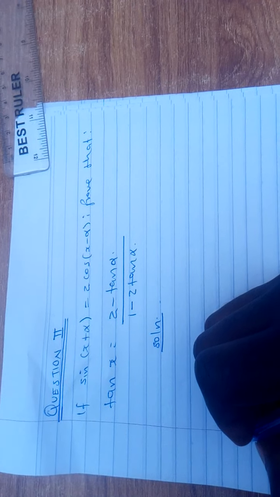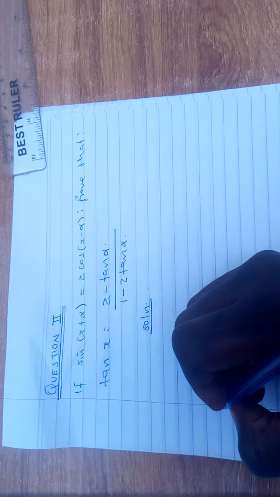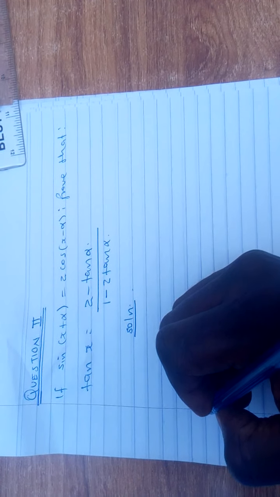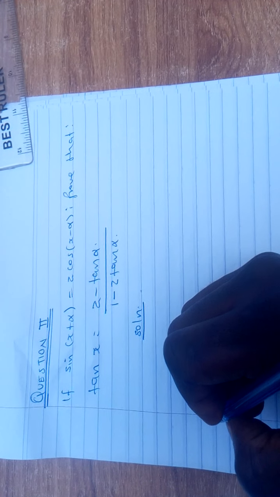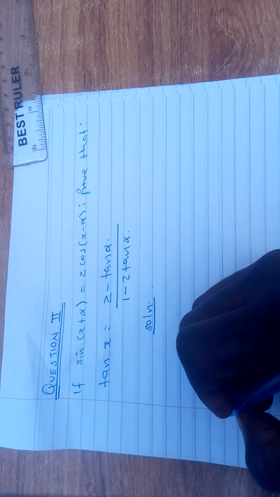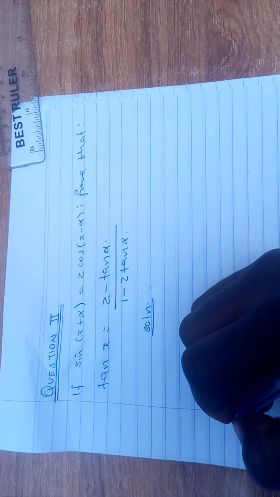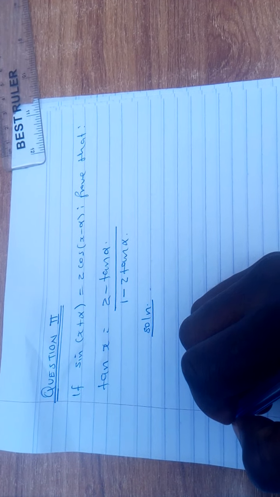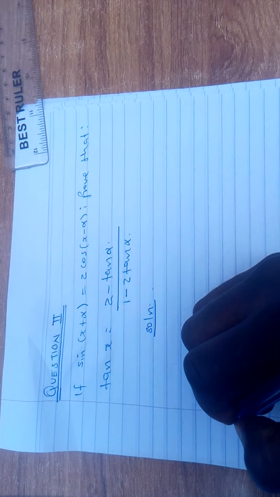We are still moving on with our trigonometric proofs, and our proof question number 2. We are proving that if sin(x + alpha) is equal to 2 cos(x - alpha), then tan x is equal to (2 - tan alpha) out of (1 - 2 tan alpha).